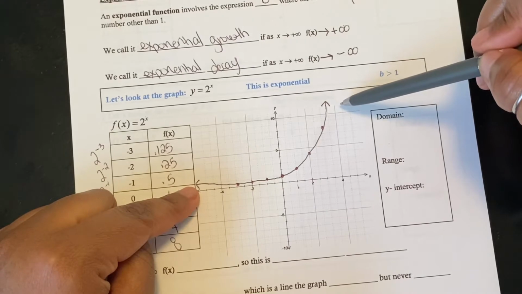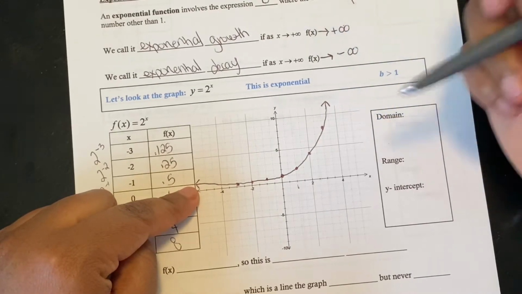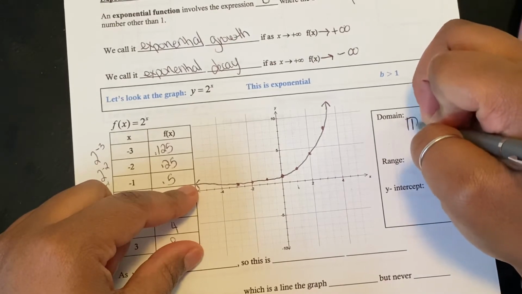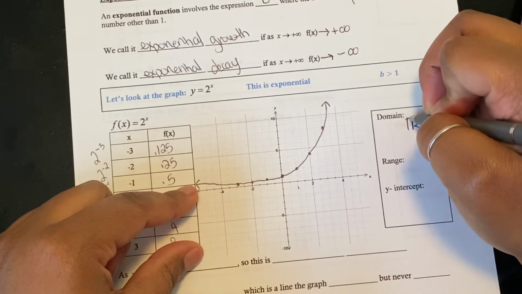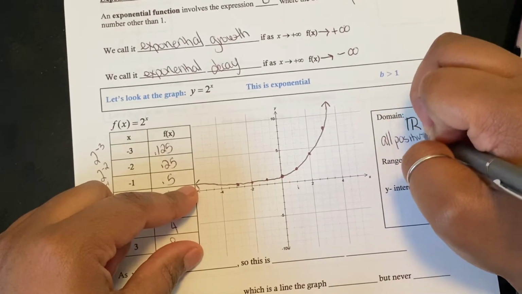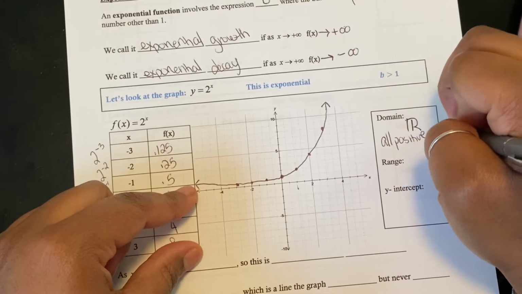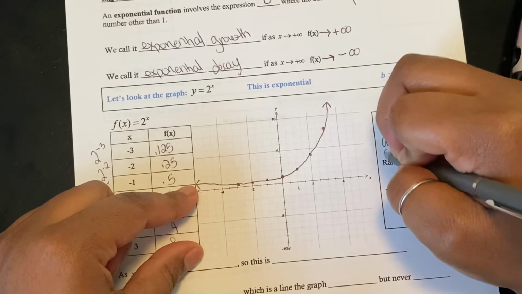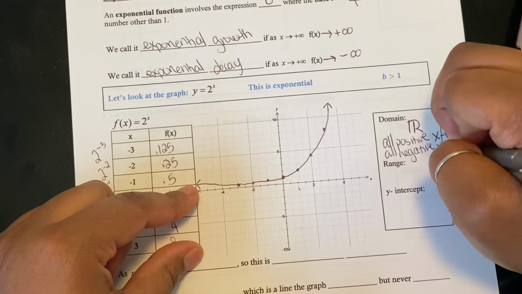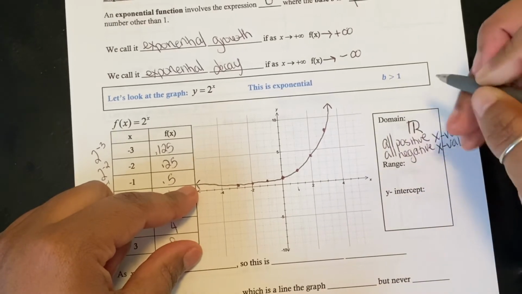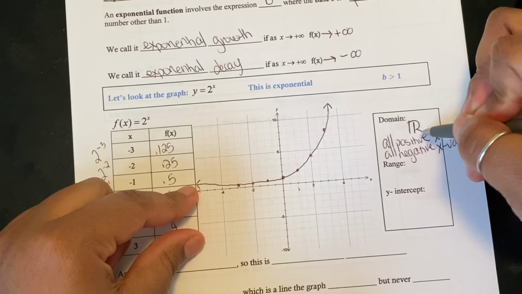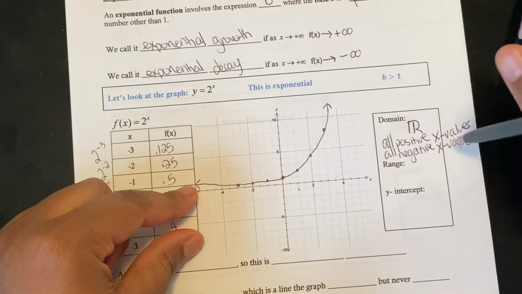So if it includes all the negative x values and all the positive x values, we call that all real numbers. It's an R with two backs. So one R, one back, two backs. So this is all positive x values and all negative x values. You don't have to write all positive x values and all negative x values if you understand that all real numbers is exactly that, okay? So now we've covered our x values.